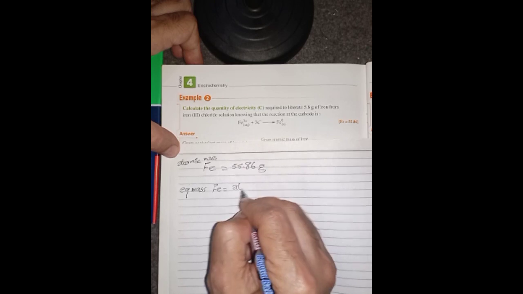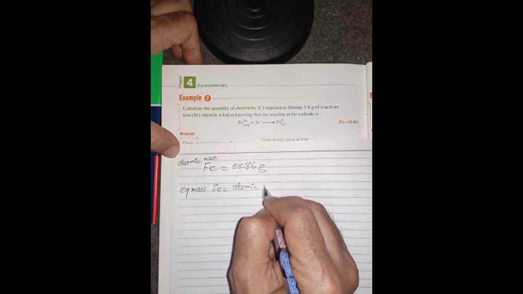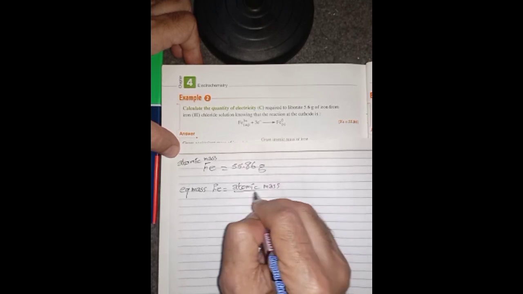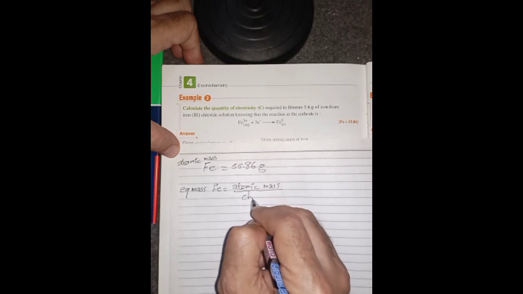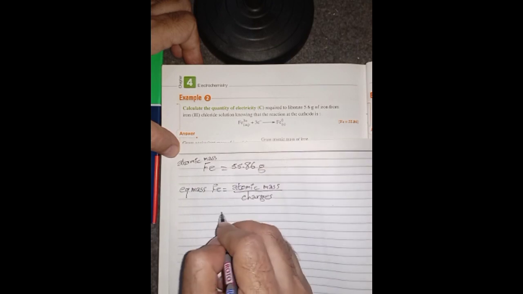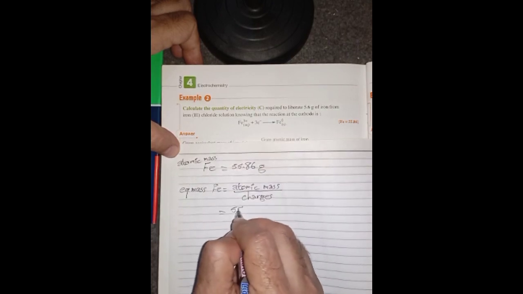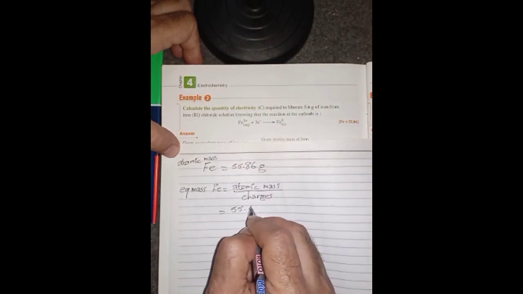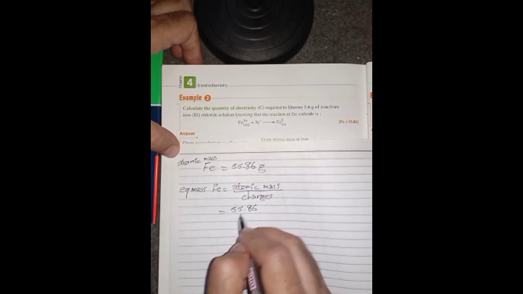So the equivalent mass of iron equals its atomic mass divided by the number of charges of iron. So the atomic mass, 55.86, divided by 3, which is the charge of the ion.